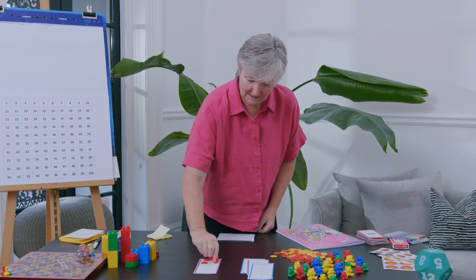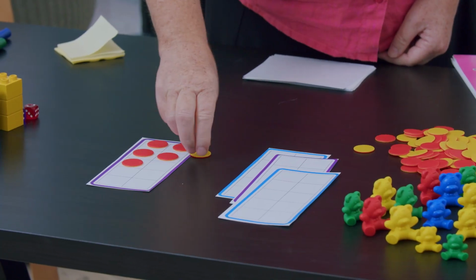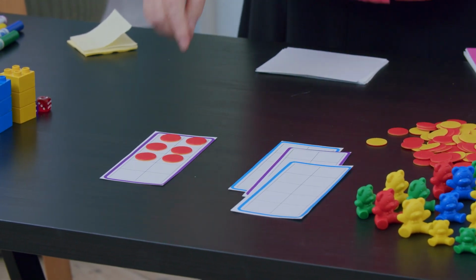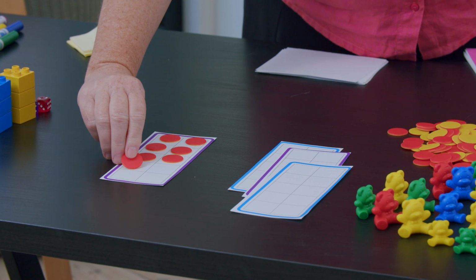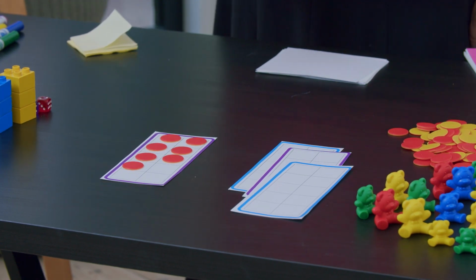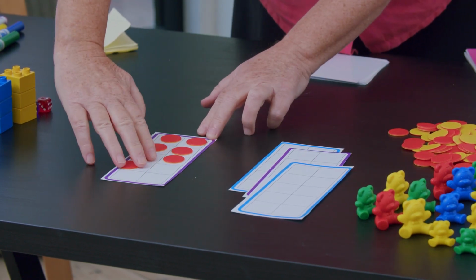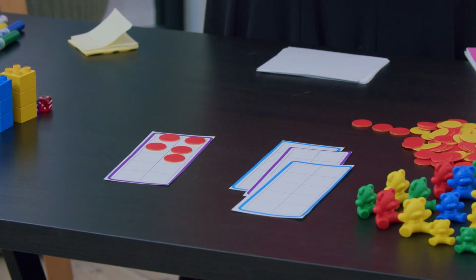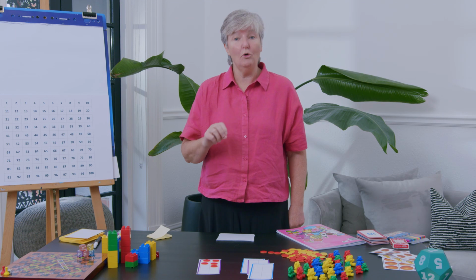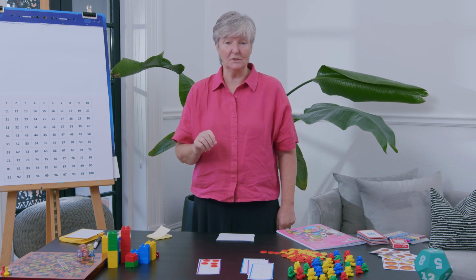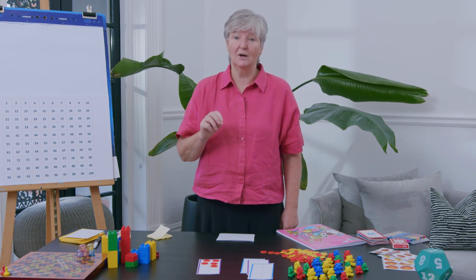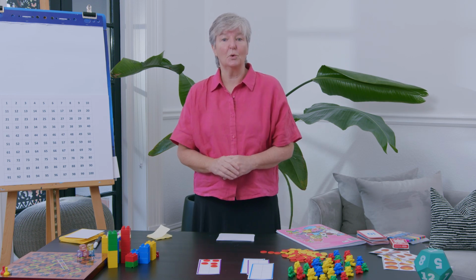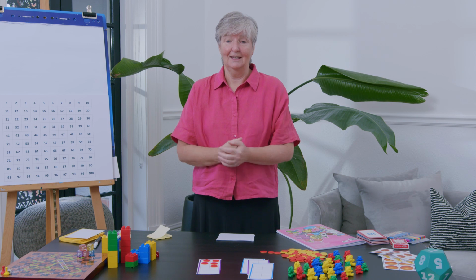You may have put 6 into your 10 frame. There's 6 there. What's 1 more than 6? I can see it's 7. What's 1 less than 6? I'll take away one of the 7, take away one of the 6, and there's 5. These are all strategies that you can use. Mathematicians use that word a lot. So, what strategy will you use to work out the next question?